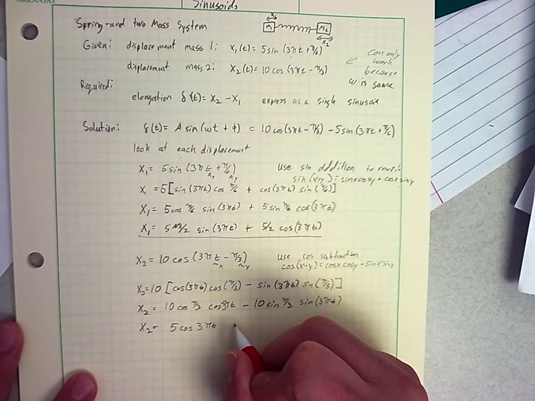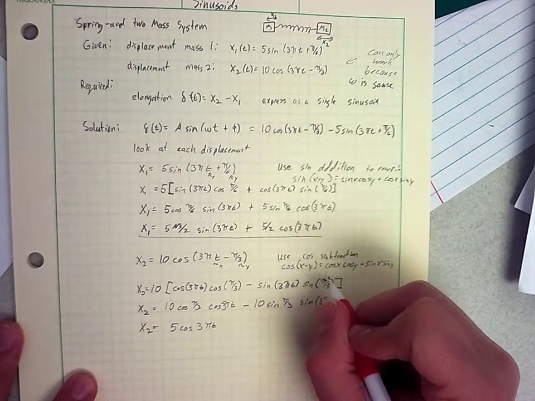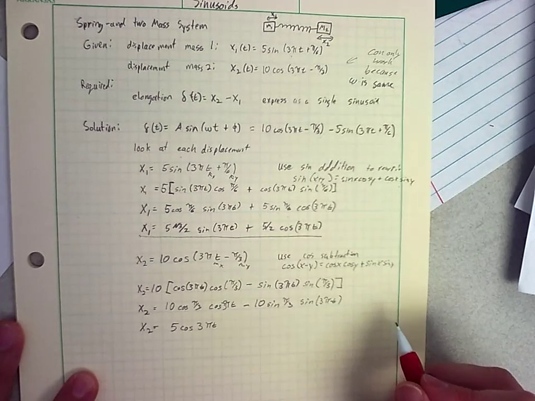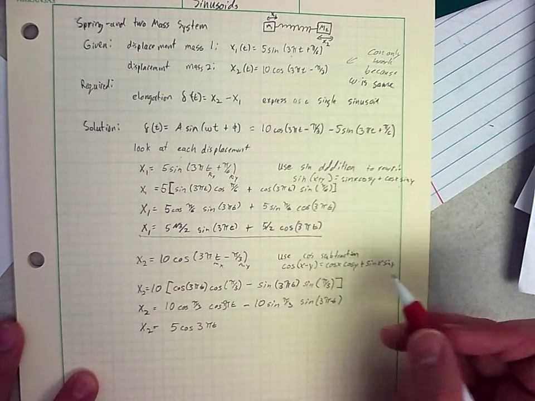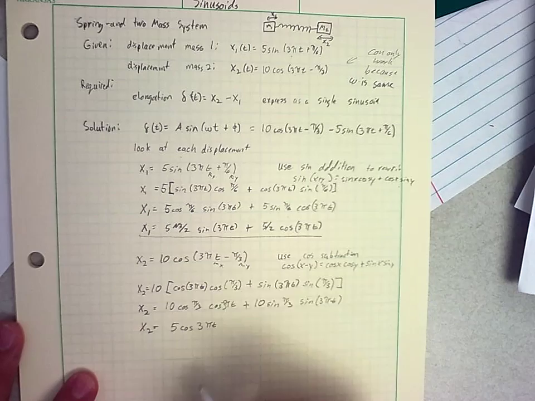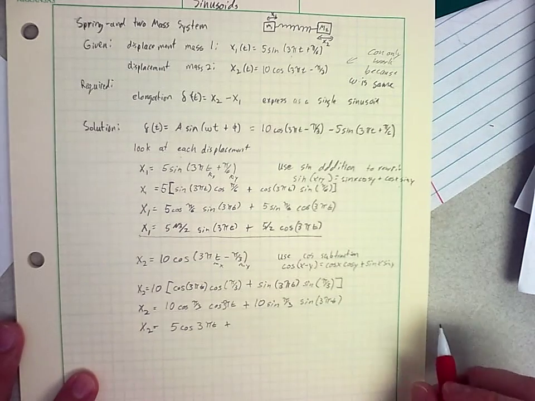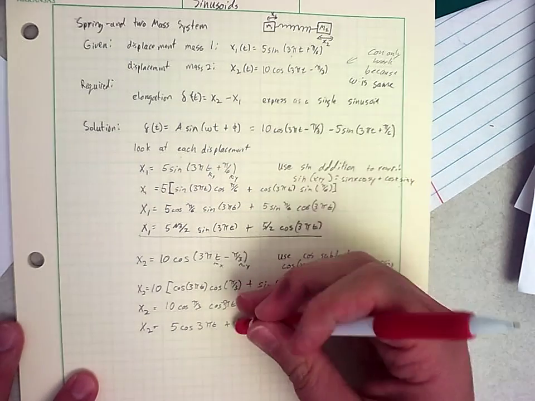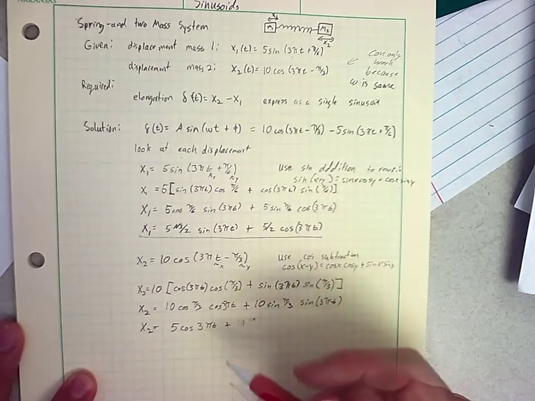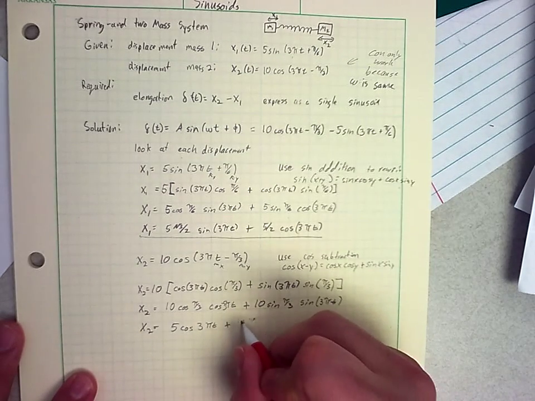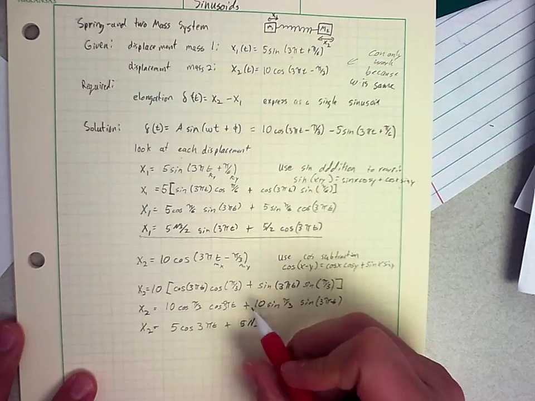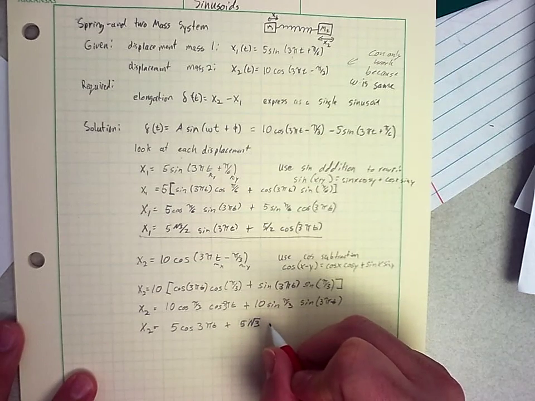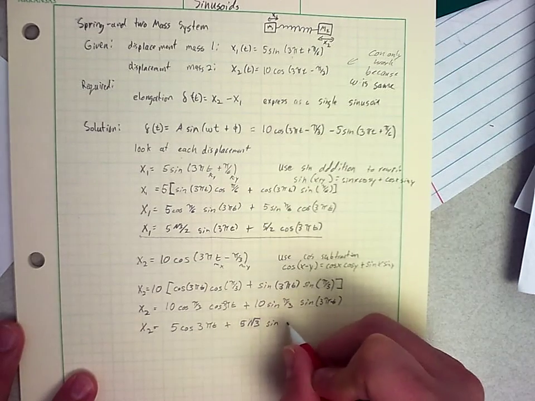Minus, I'm sorry, this was plus. This is why you've got to be careful with those things. So this is plus, these should all be plus in the middle. So this is plus 10 times the square root of 3 over 2, so that's really 5 square roots of 3, times the sine of 3 pi t.